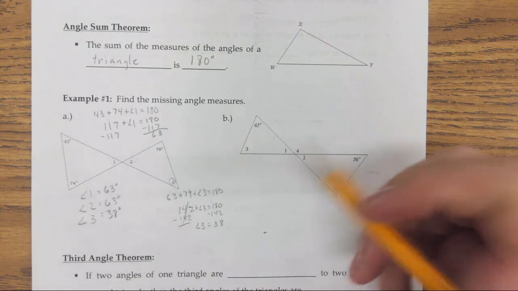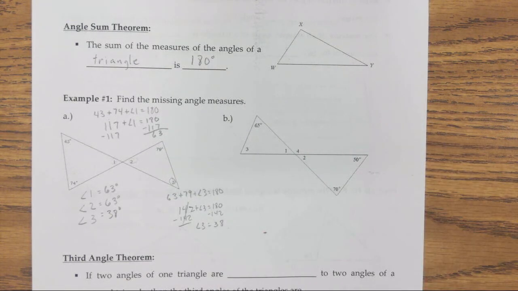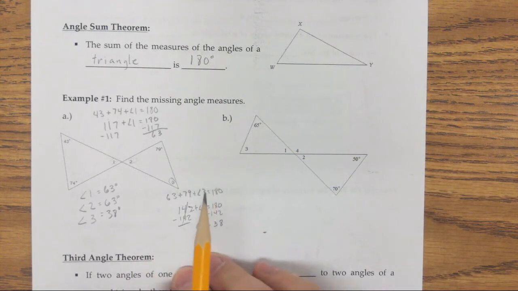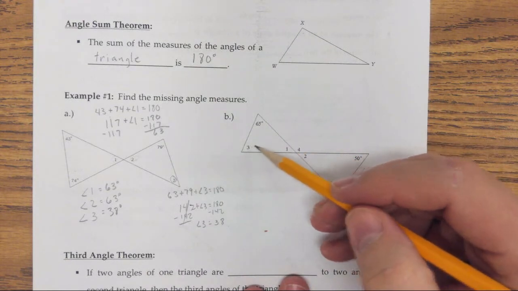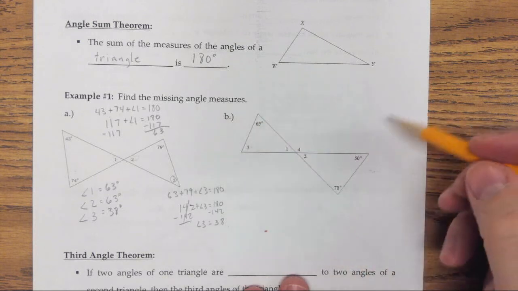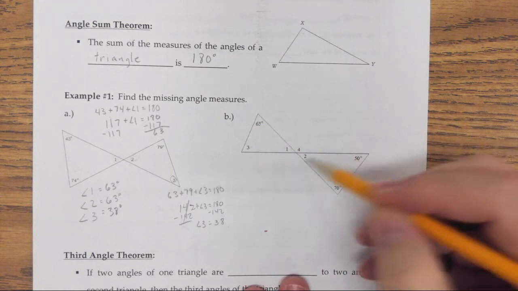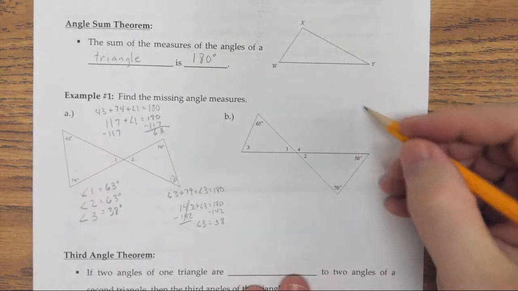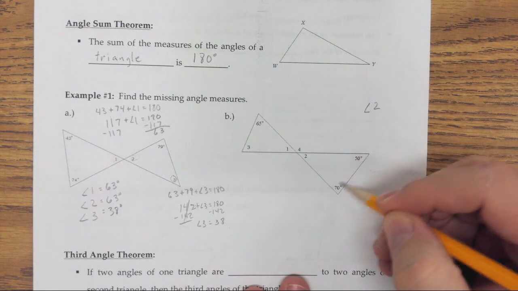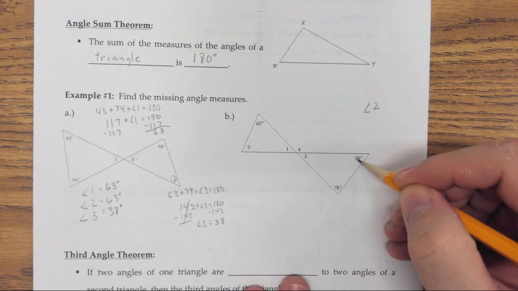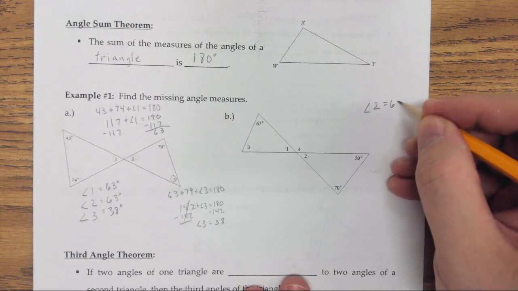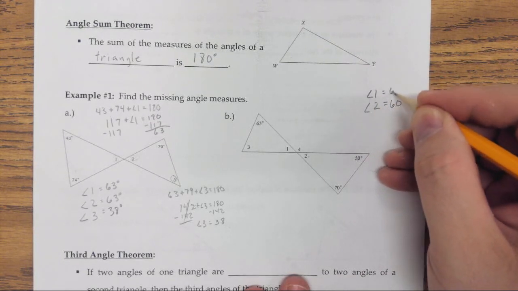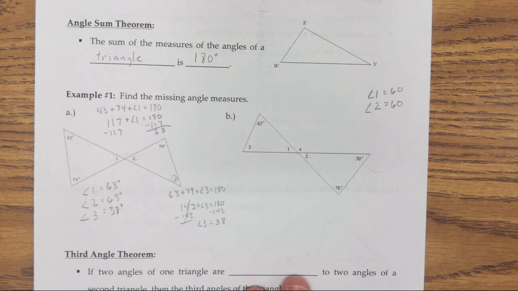Okay, let's look at this second example. I'm looking for angle 1, 2, 3, and 4. That's a lot of angles. I've got two unknown angles in this triangle, so I can't use that one. I've got two known in this one, and then angle 2, so I'm going to find angle 2 first. 50 plus 70 is 120. 180 minus 120 is 60 degrees, which means angle 1 is also 60 degrees because 1 and 2 are vertical angles.